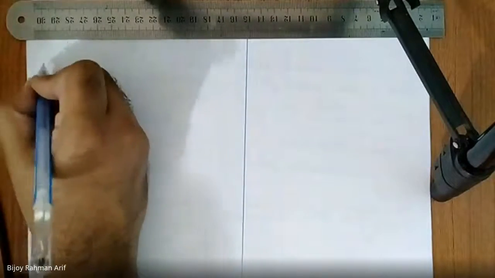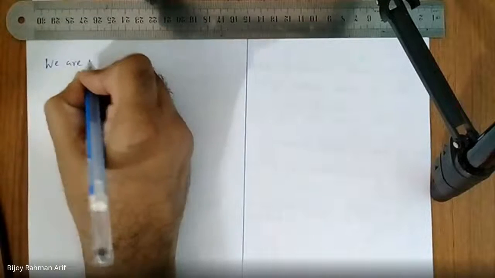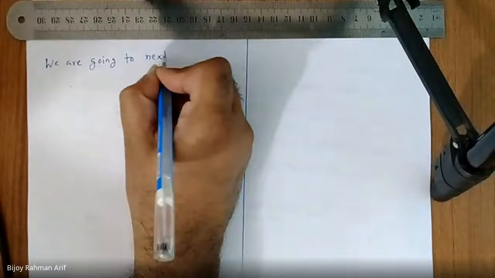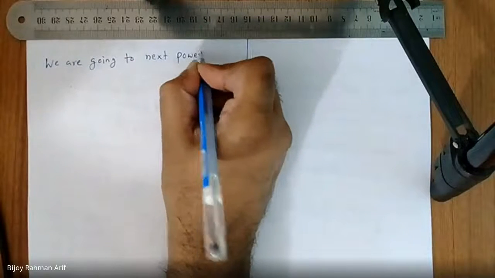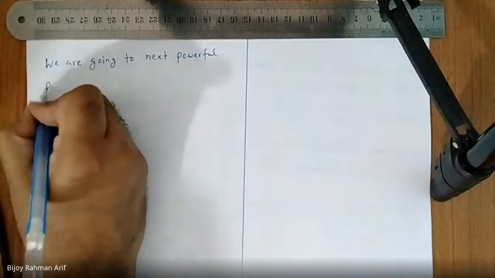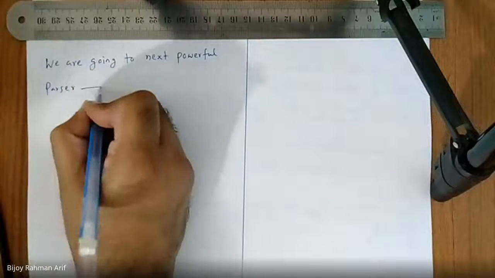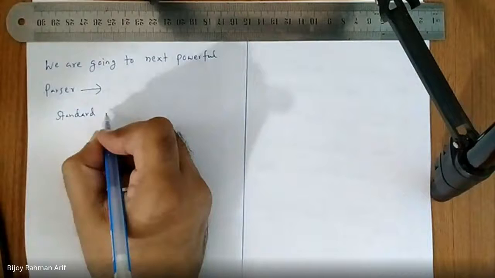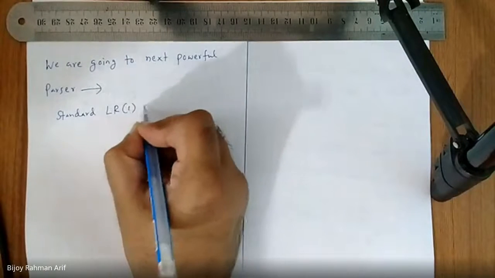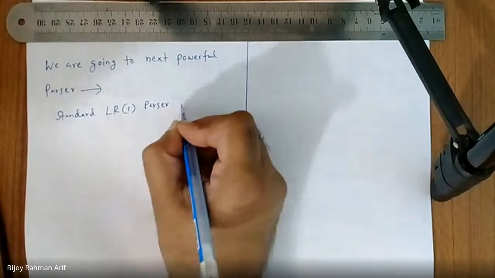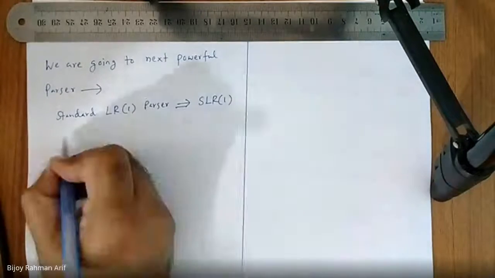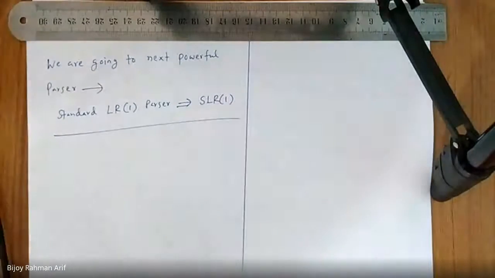So we are going to the next powerful parser, which is nothing but the SLR1 parser. Now, what is the difference between LR0 and SLR1? Tell me.